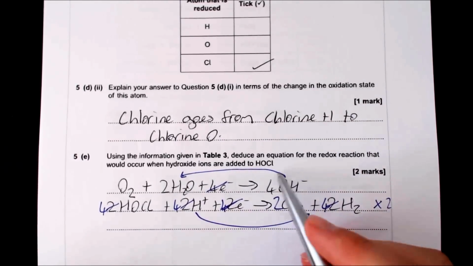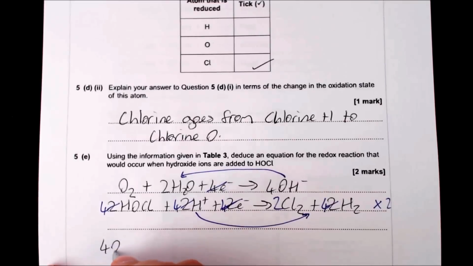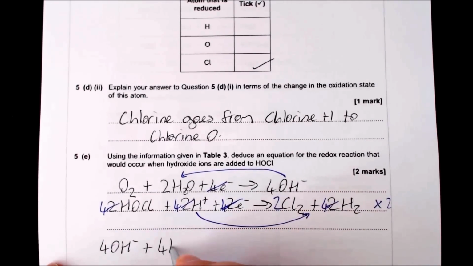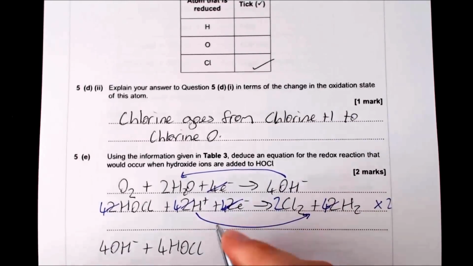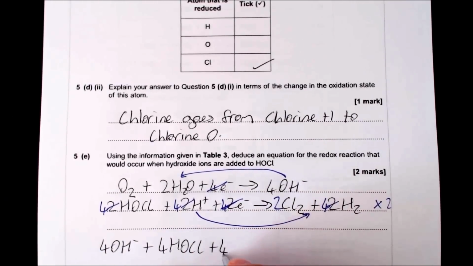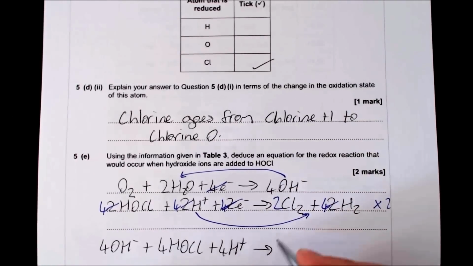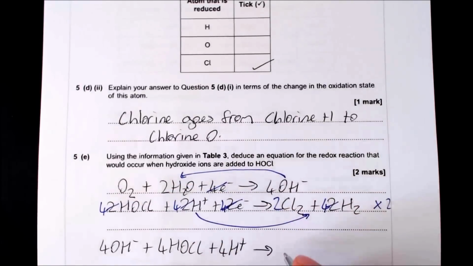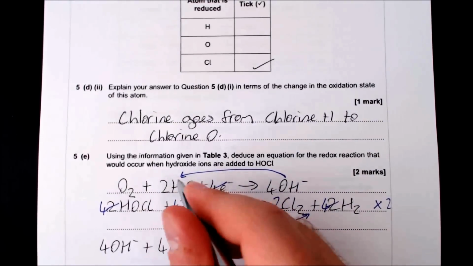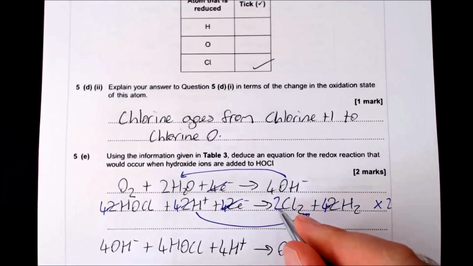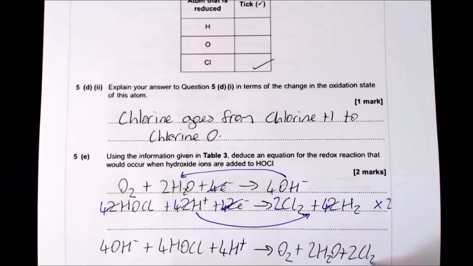So we're going to start from this side. So we're going to have 4OH minus, and we're going to add that to, and we start on the start of this arrow, 4HOCl plus 4H plus, which is this one here. The electrons are cancelled out, and we're going to produce O2 plus 2H2O plus 2Cl2 plus 4H2.